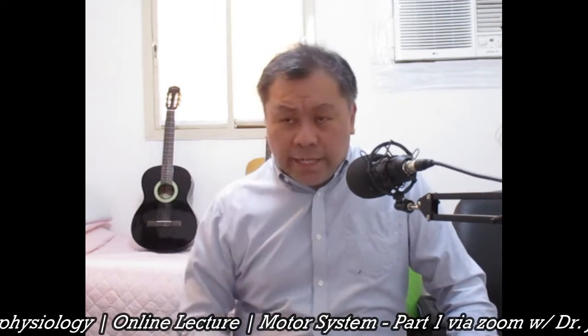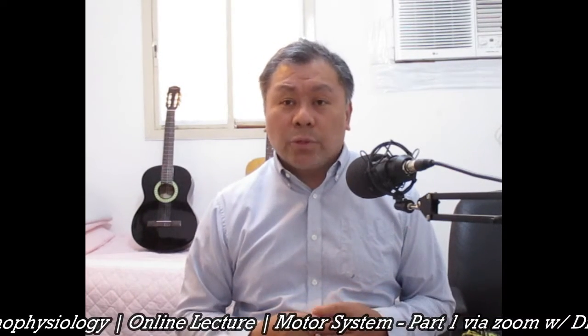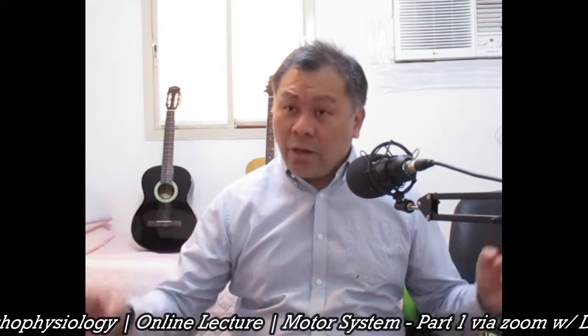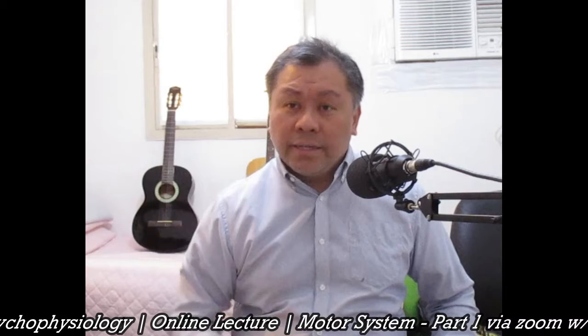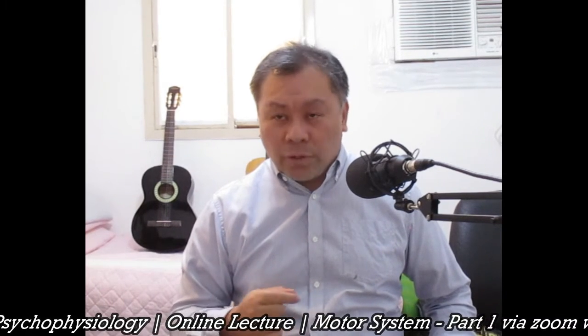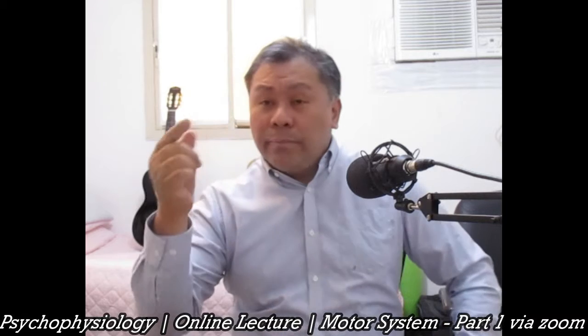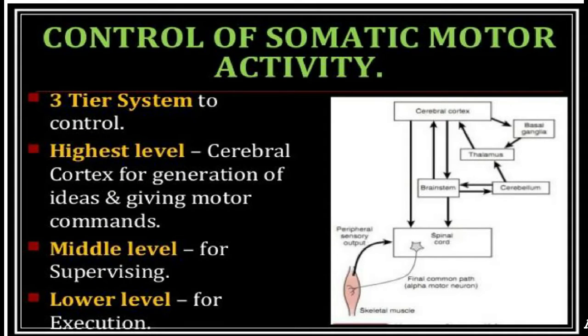So next, we have the control of somatic motor activity. In the control of somatic motor activity, we have the three-tier system to control. This is what we call the highest level. Cerebral cortex here. This is used for generation of ideas and giving motor commands. In a motor system, we can find this cerebral cortex in the brain, particularly in the frontal.